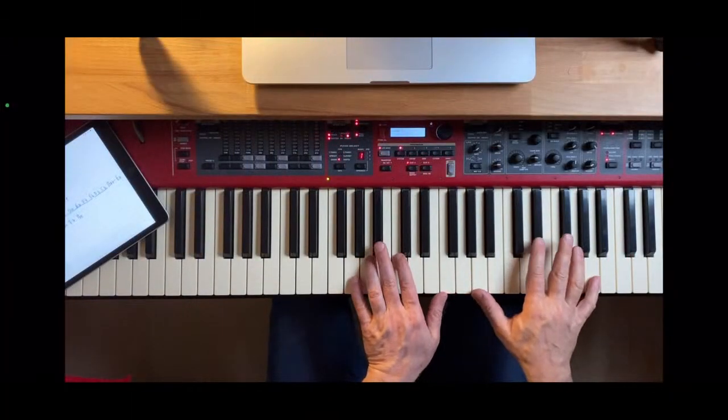Yeah, Treasure Island. This is by Keith Jarrett, I think 1973. This is one of the most beautiful things ever. I can play just some of it, starting again from this.